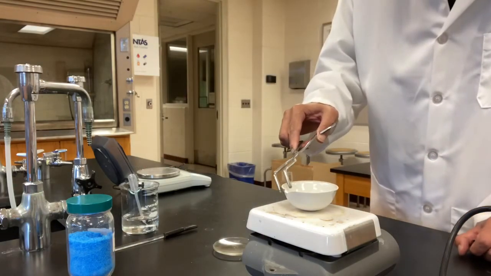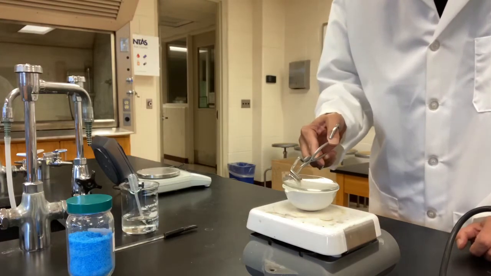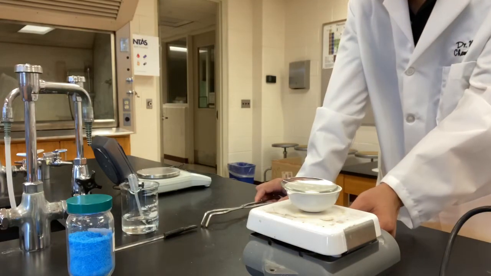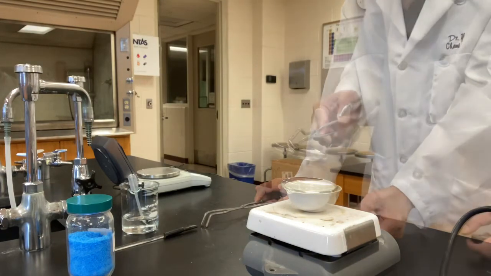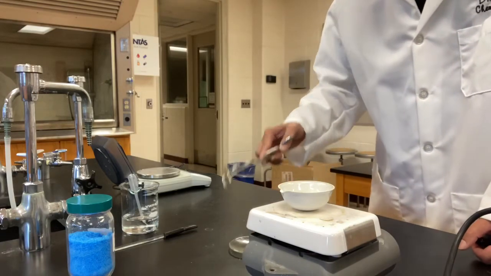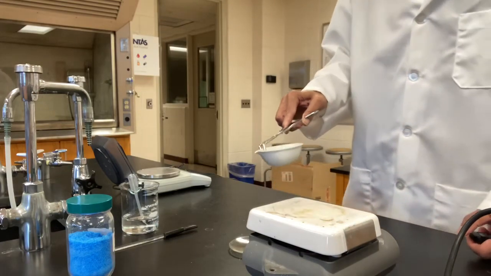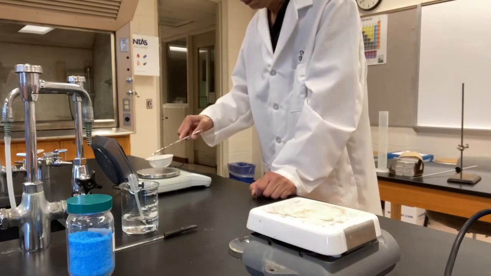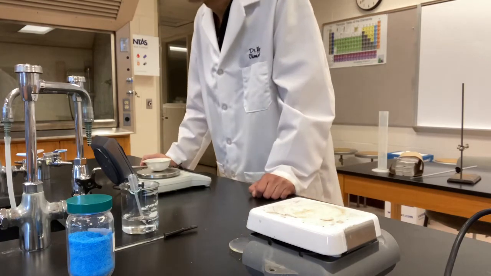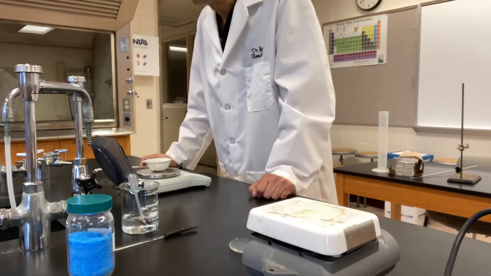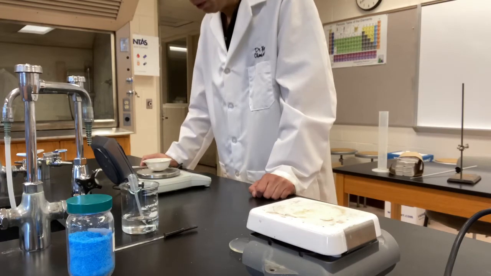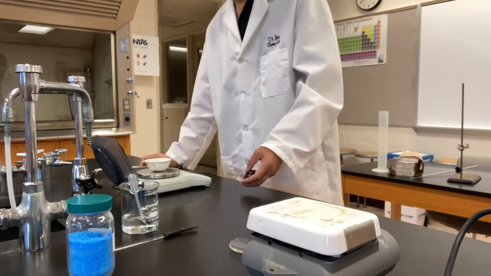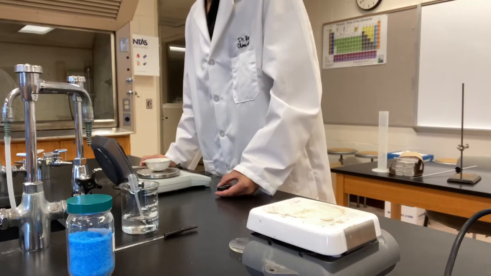Now I move it back, cover it, heat it for another 10 minutes. Let's take the mass measurement again to see if the water is gone completely. It is 40.320 grams. Please take a record on your report sheet, line number 5.